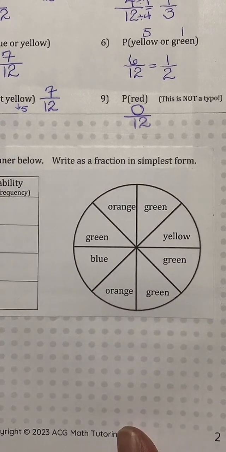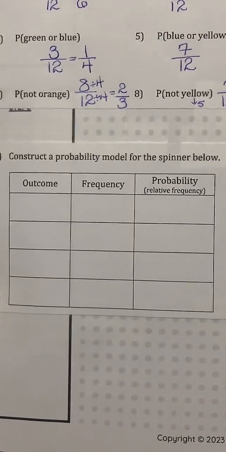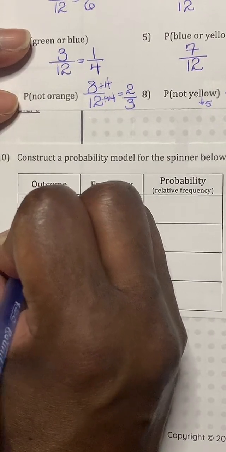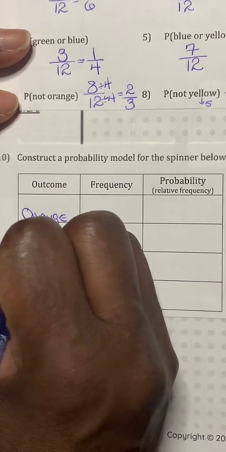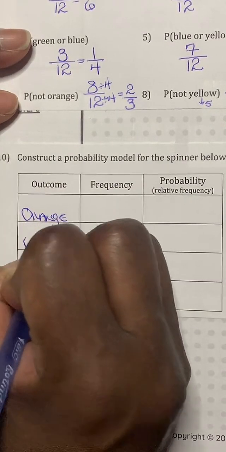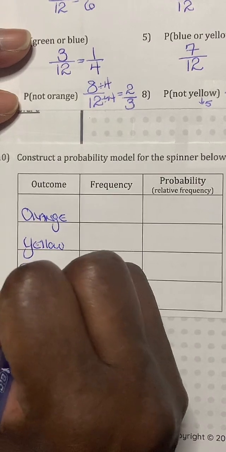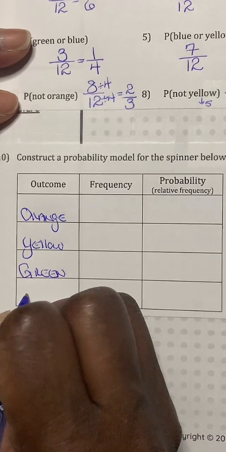So if I were to design the outcomes, and sometimes some people have what's called a frequency table. So the outcomes that we can have: an orange, we can have yellow, we can have green, and we can also have a blue.